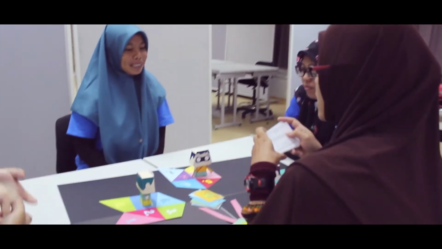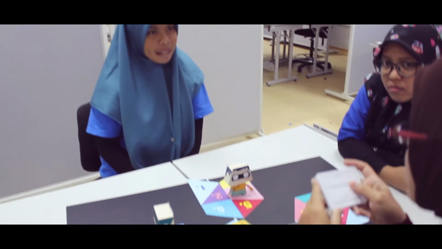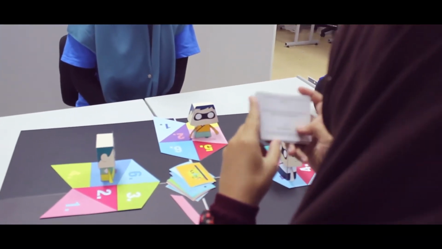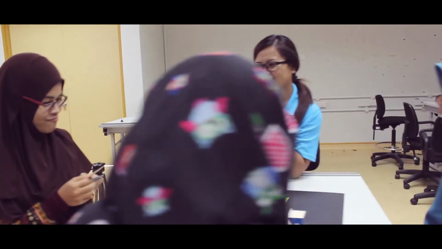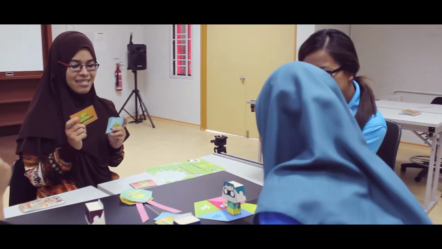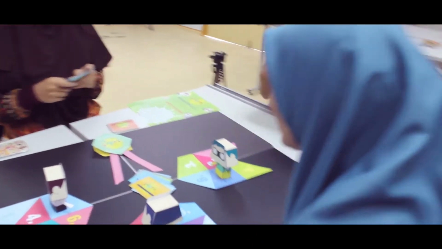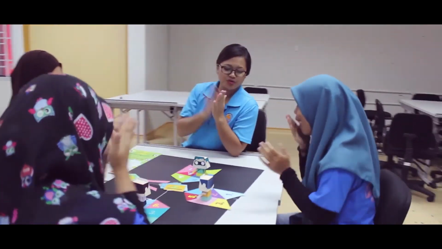Okay, the question is based on the 6 steps of the logo design process. What is the third step? Third. Yeah, the third design process. Reference. Reference. Are you sure? Yes, I'm sure. Reference. Yeah, that's correct. Wow. So you can go to fifth. Voila. So everyone is at the 5th step.